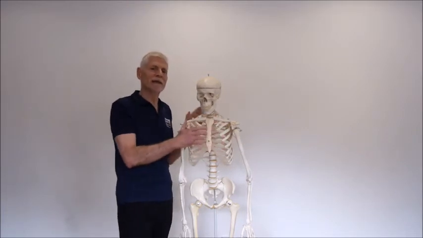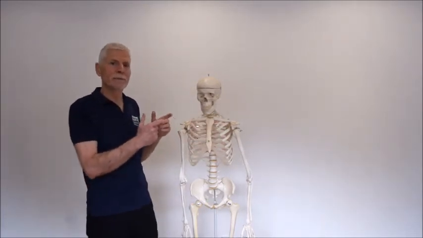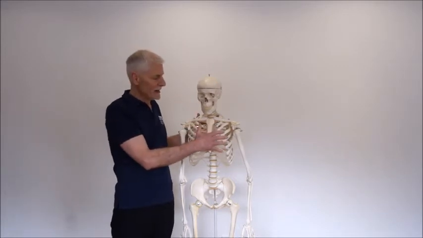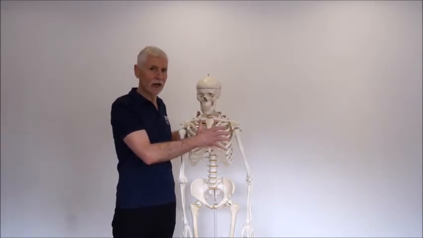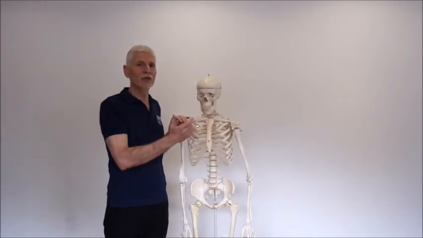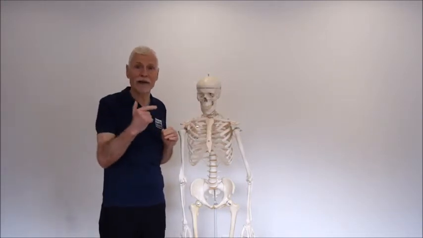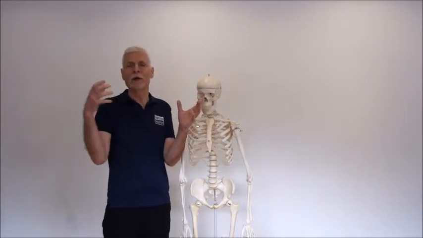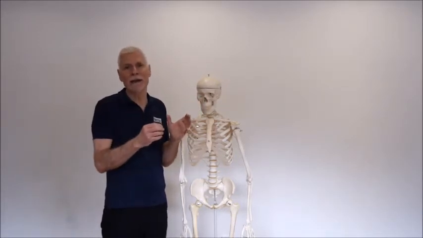And as we make it bigger and smaller, the pressure inside it will change. So if we make the barrel of the chest larger, the pressure reduces, and then atmospheric pressure, the pressure that we have normally in day-to-day living, will push the air into the lungs.